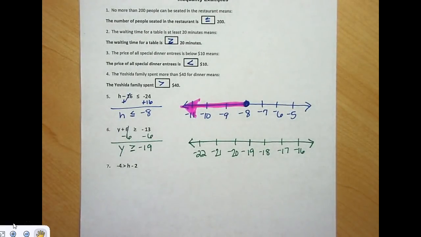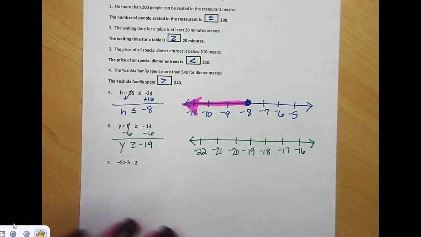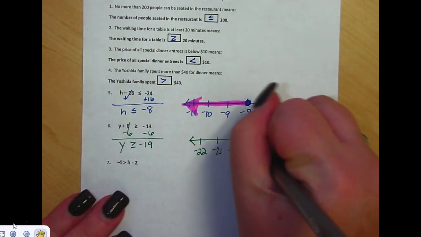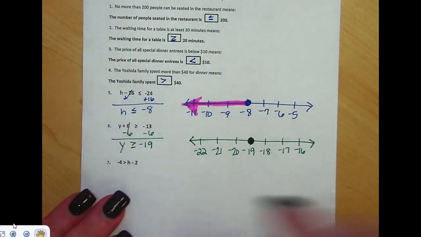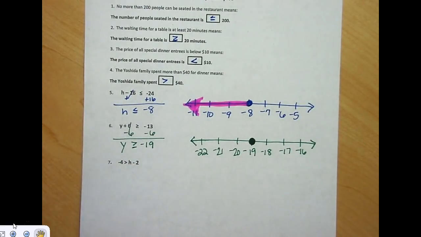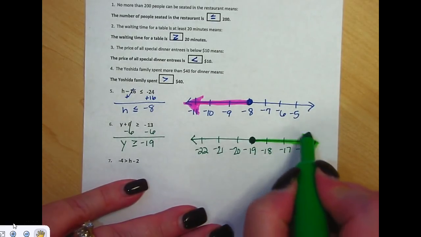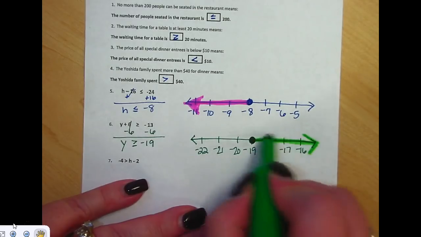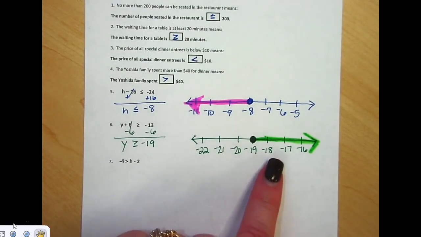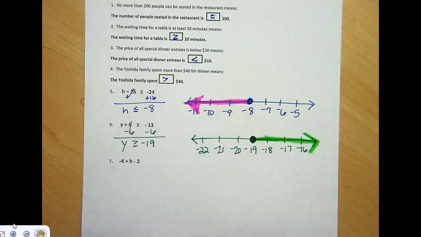Open circle or closed circle? It's greater than or equal to, so it can include 19, so it's closed. Closed circle. And we need to go in that direction. Any number greater than or equal to. So y could be a negative 18, it could be a negative 17, a negative 16, it could be a positive 20, right? Anything in that direction on the number line.